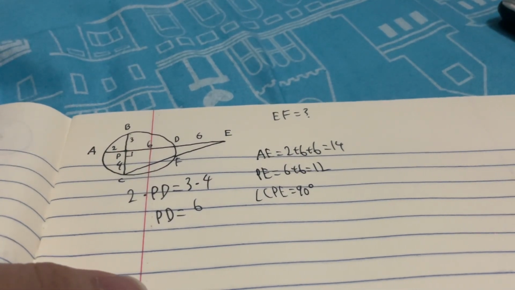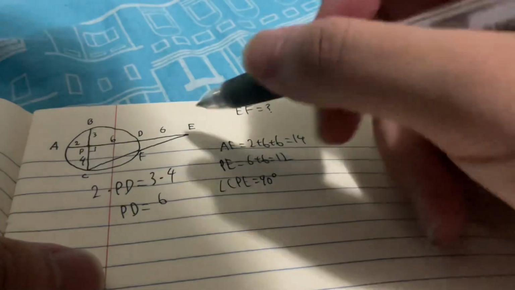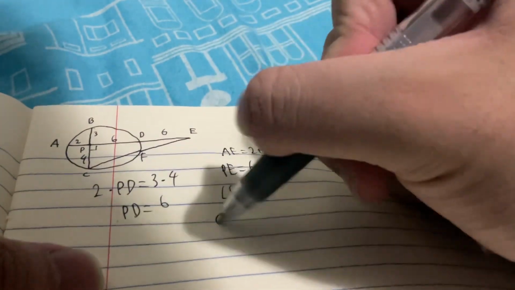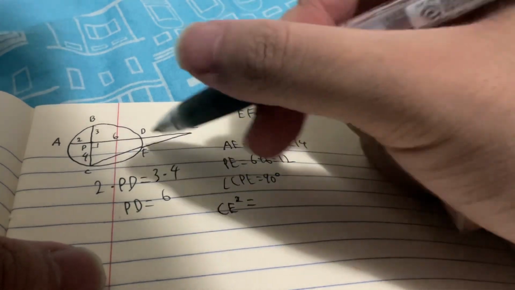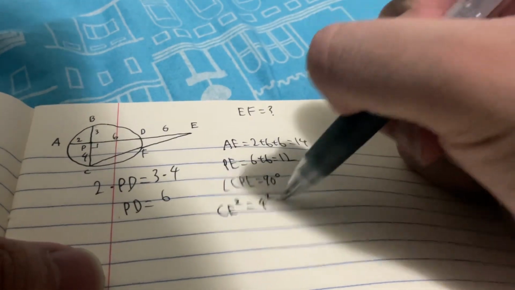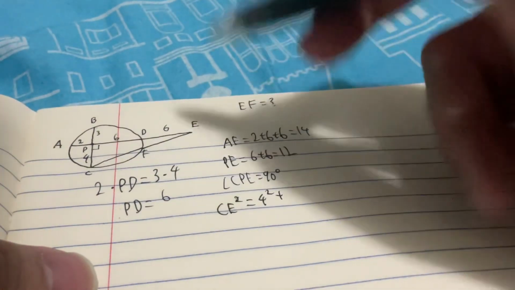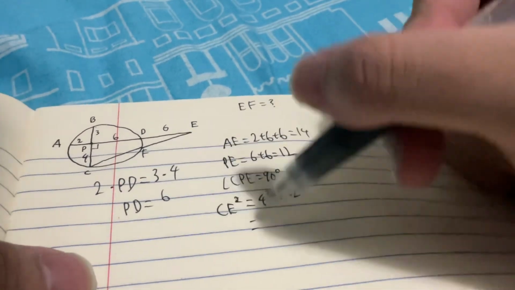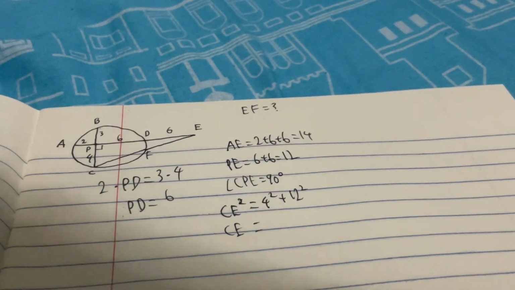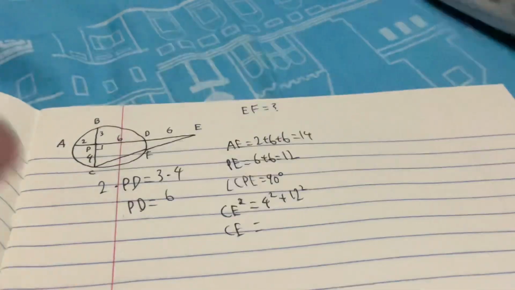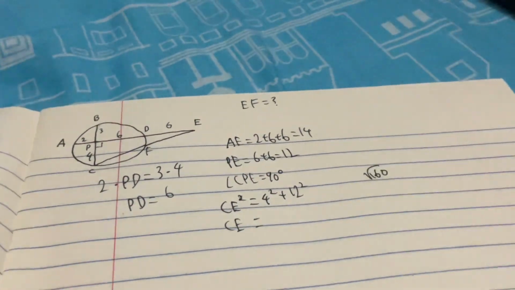So we can use our Pythagorean theorem: CE square is equal to 4 square, which is CP square, plus PE square, which is 12 square. So we get CE equal to the square root of 4 square plus 12 square. You can get this is the square root of 160.